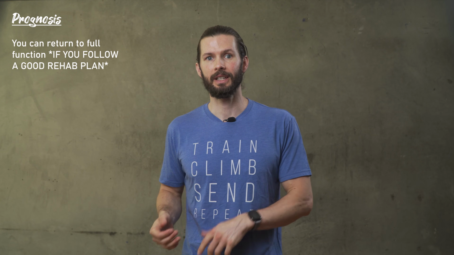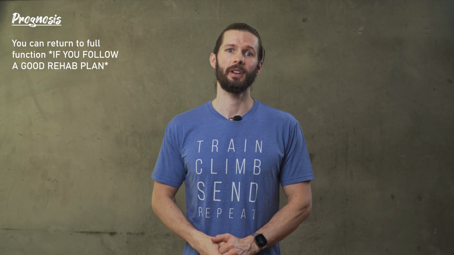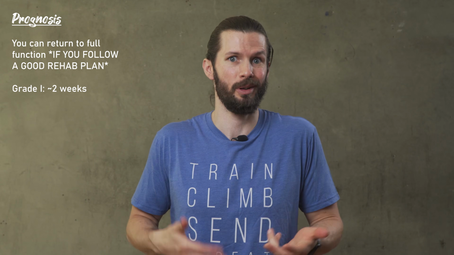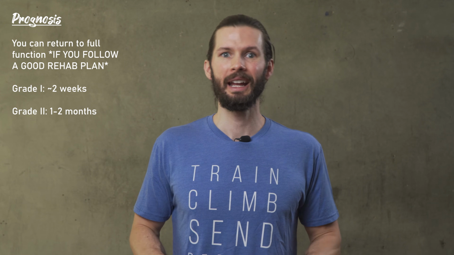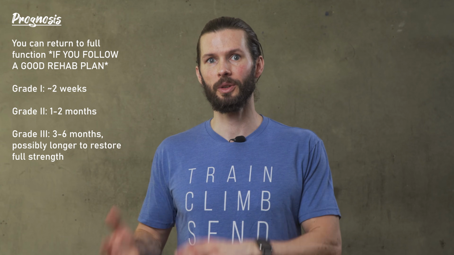There's great news when it comes to ankle injuries. You can absolutely return to your prior level of activity and function without major long-term effects if you follow an effective rehab plan. A grade 1 injury may feel fine in just about 2 weeks. A grade 2 injury may take 4 to 8 weeks to feel better, and a grade 3 can take 3 to even 6 months, but it could honestly even take a full year to restore that strength if you have a severe injury.